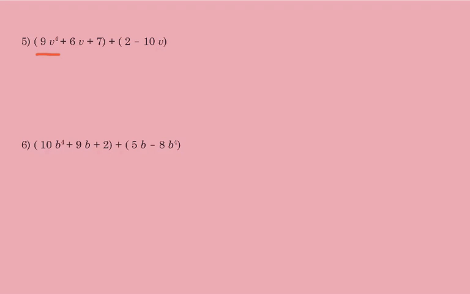So this guy's just there. Okay. What about v's? 6v, negative 10v. We are adding this time. 6 plus negative 10 gives me a minus 4v.